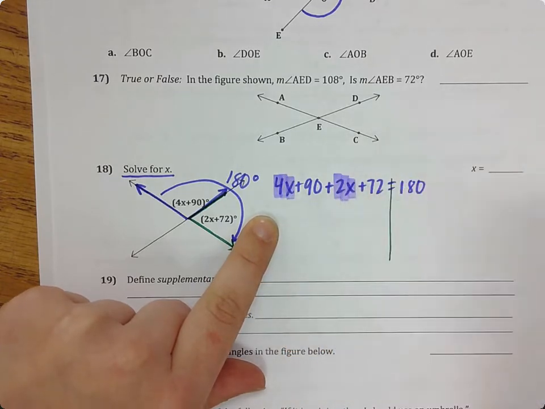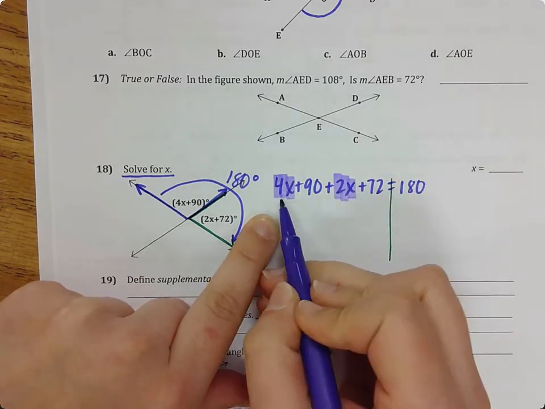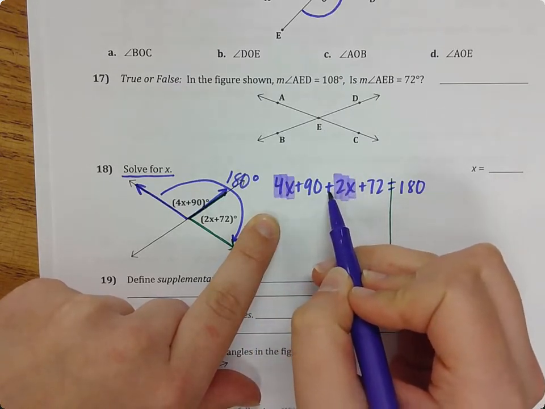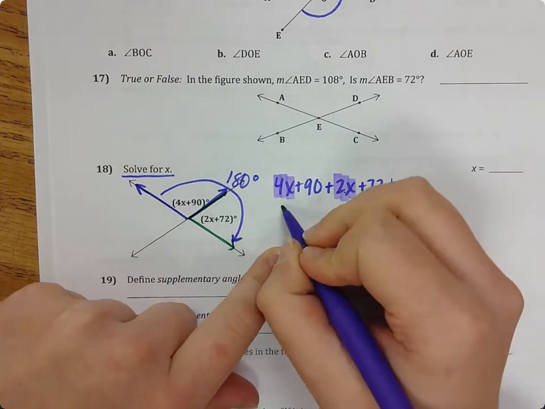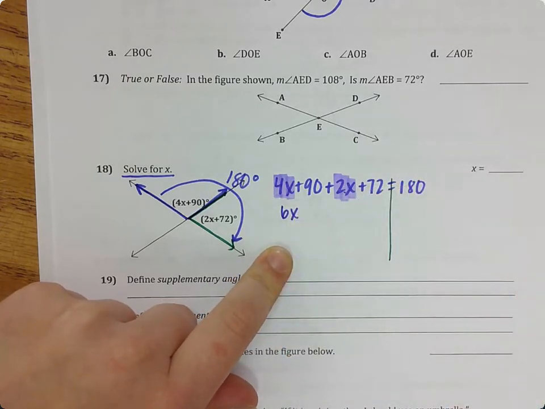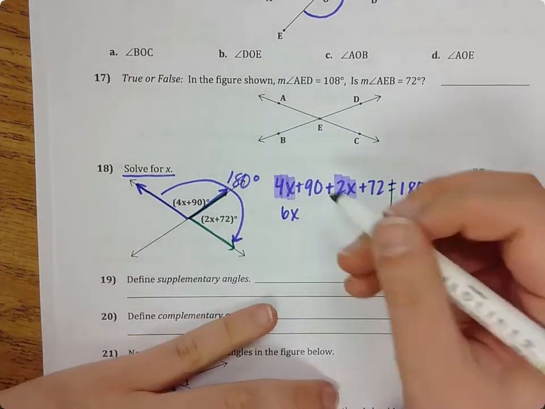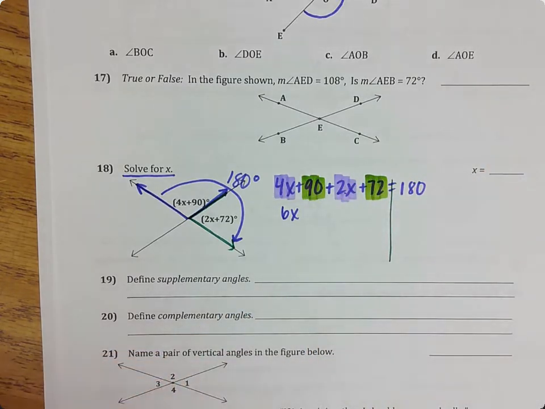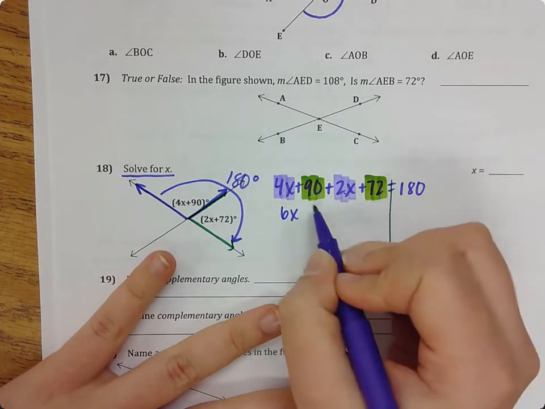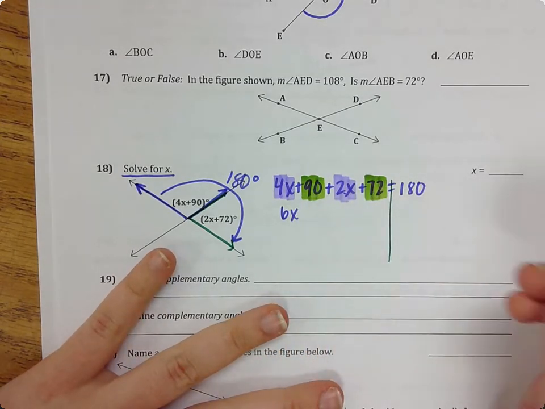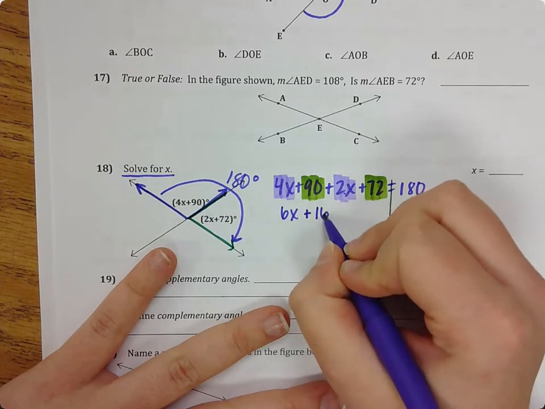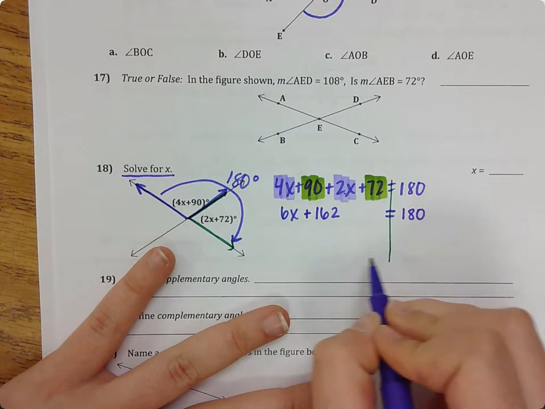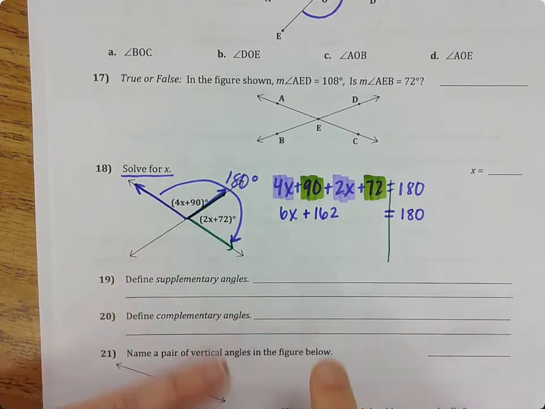And I'm going to highlight them different colors. So the 4x and the 2x are like terms, and they're being added together right now with this plus sign. So 4x plus 2x is 6x. And then we also have these two whole numbers, 90 and 72. We can add those together as well because they are like terms. 90 and 72 is plus 162, and that is going to equal 180. Now we've got a friendlier equation that I want you all to see if you can solve the rest.